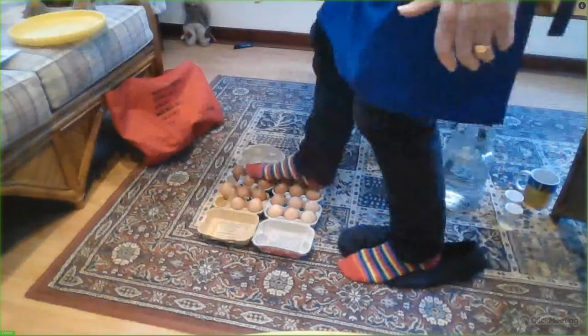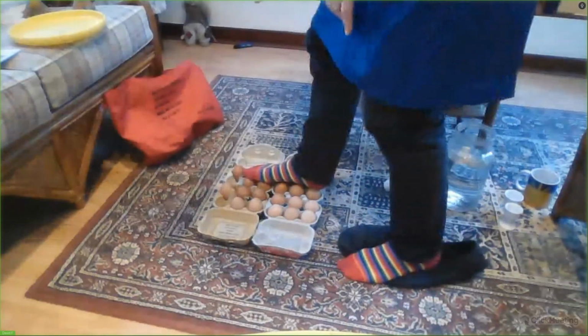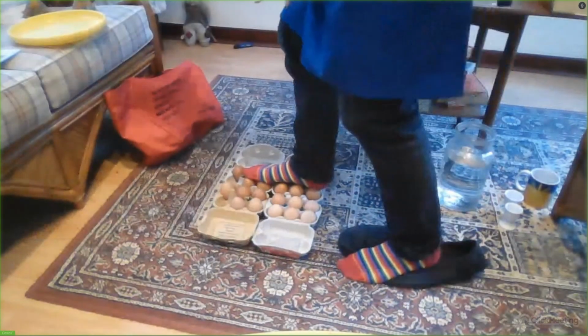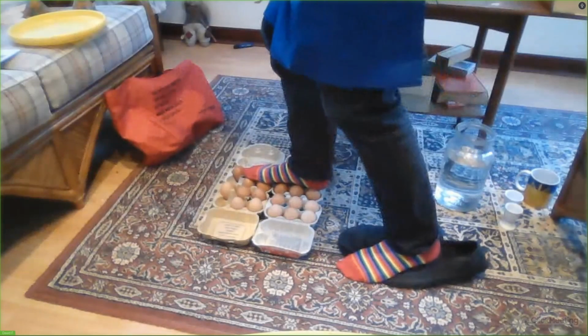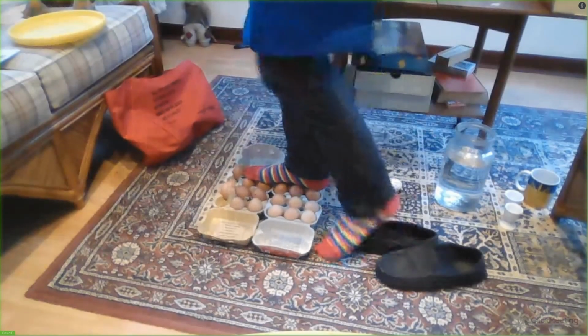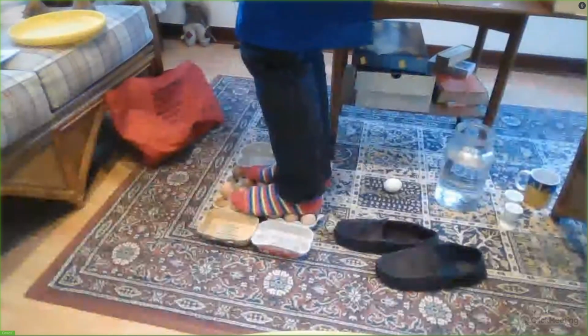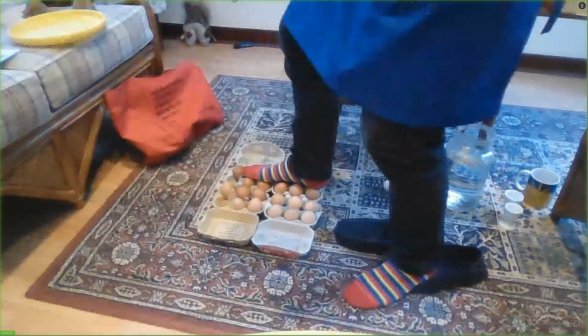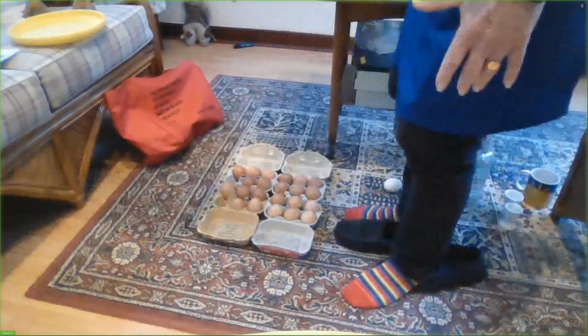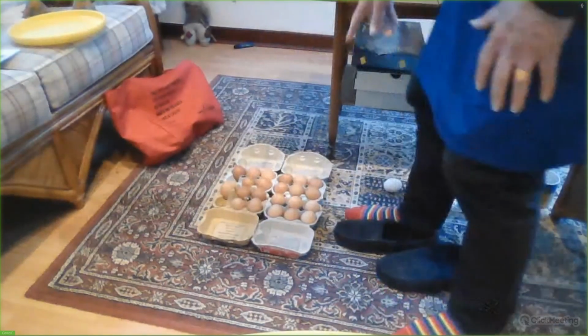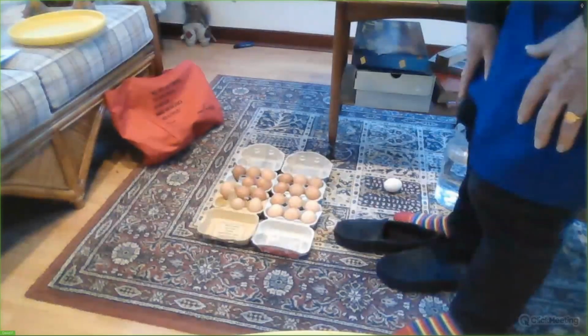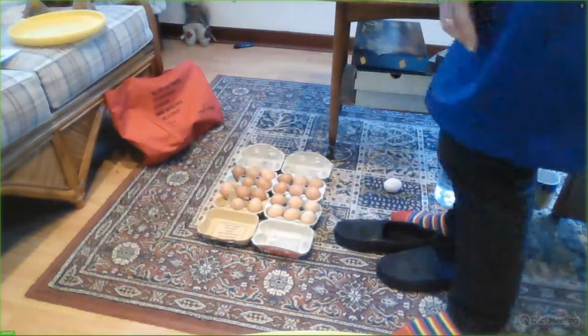Right, here's my foot. On one, on two, was my weight. I think I cracked one, but that might be just because I wasn't standing evenly. Or not, but in fact, the one I think I cracked was the hard-boiled egg that I got for later. But all these are fresh eggs from this morning.